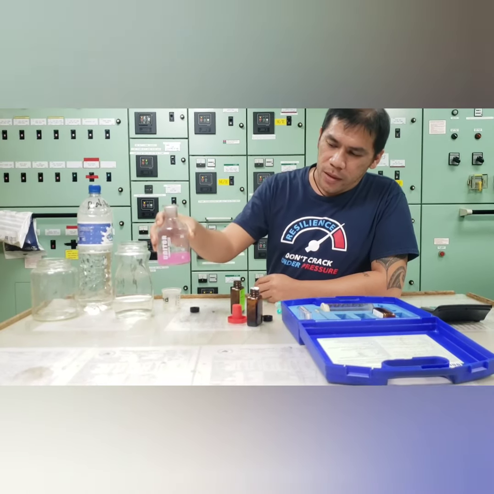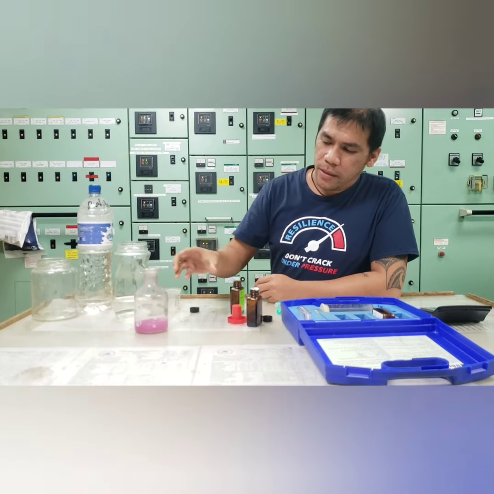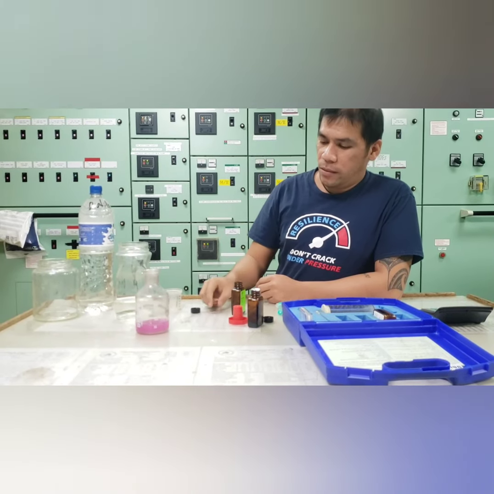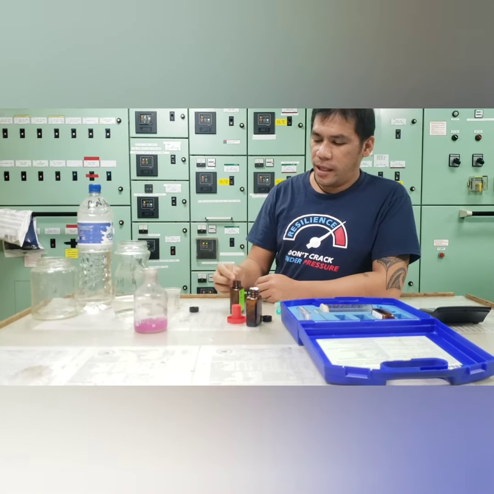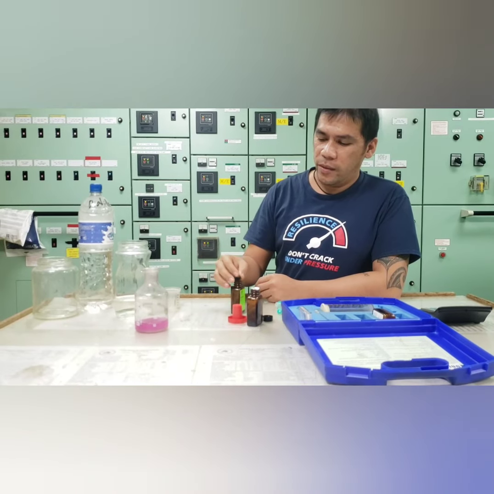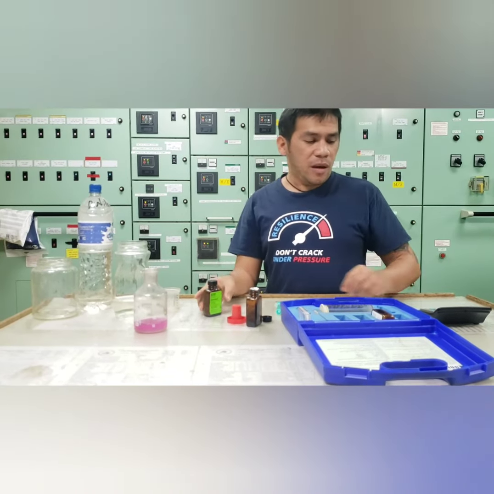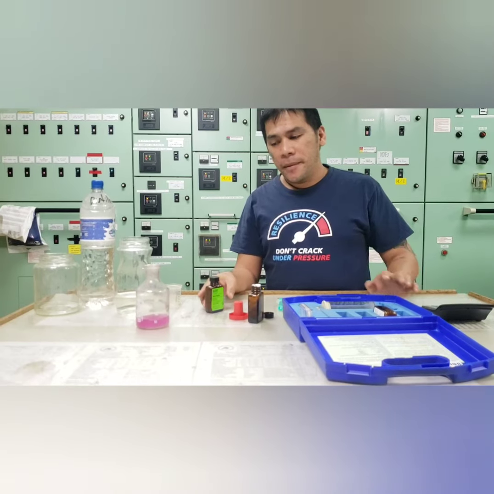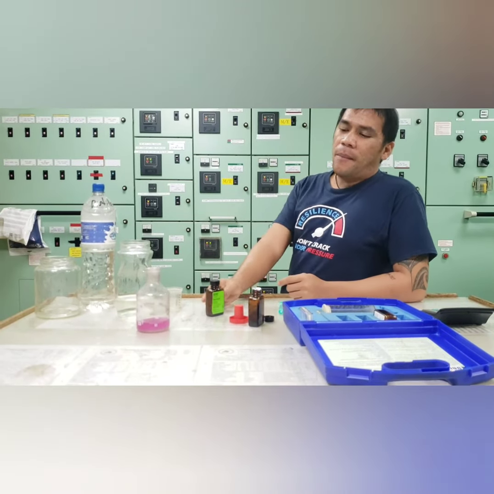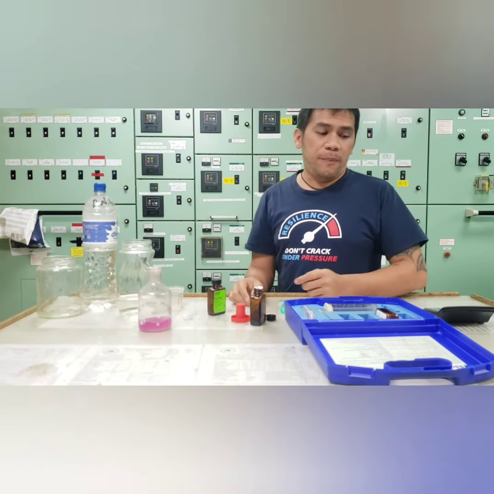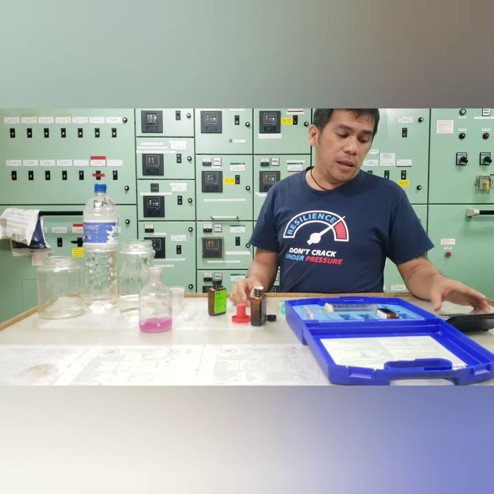Okay. So we're going to compute the amount of the nitrite on our cooling water system. So the computation is number of tablets multiplied by 180.